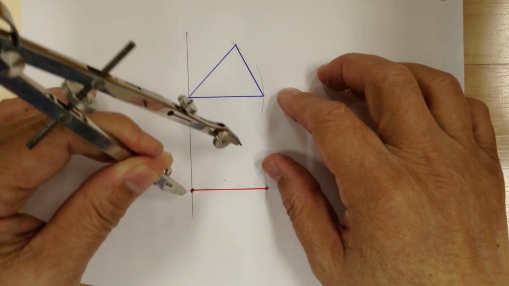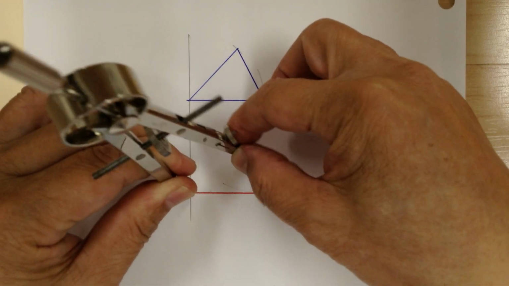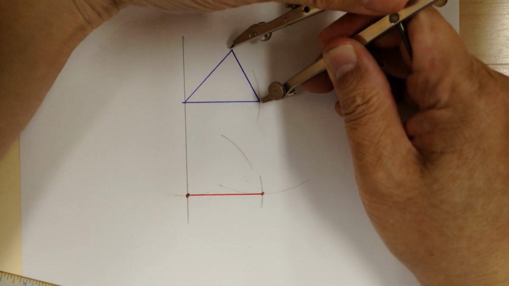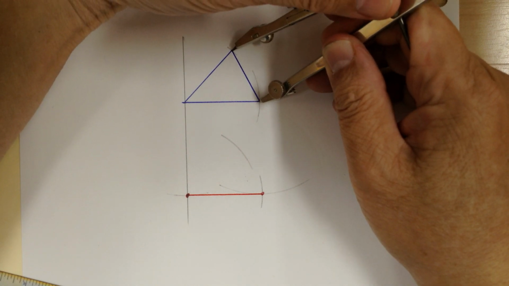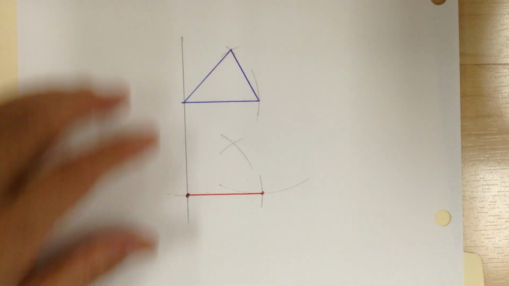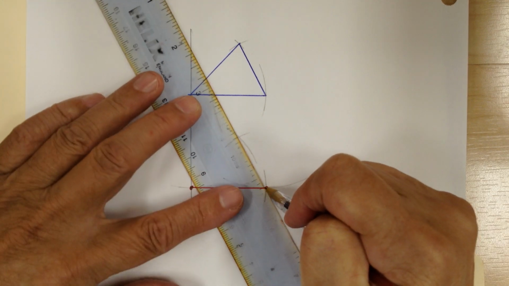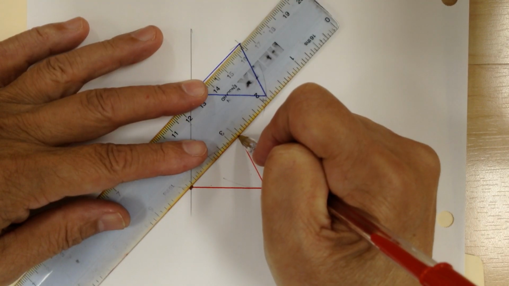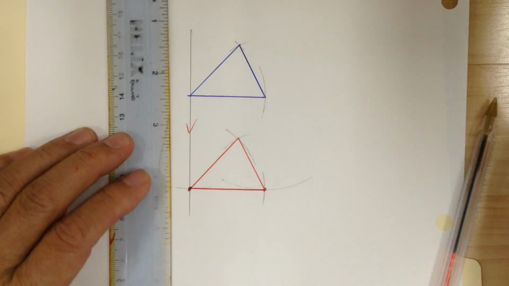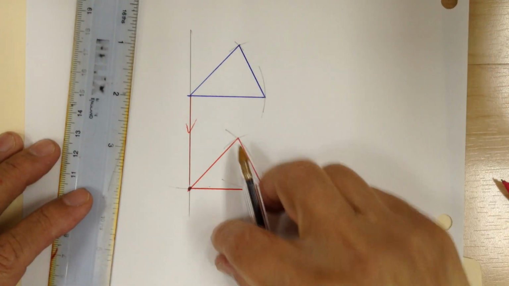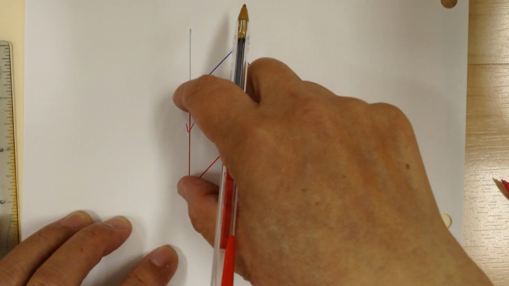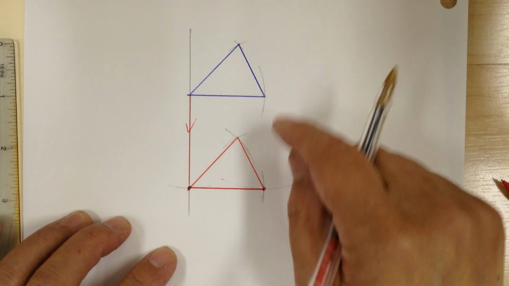So from here, copy this side over here. And once we get that, that's your triangle. So this is how you do the translation by sliding. Wherever you want it to slide to, first you copy the distance and you copy the length, and then you just copy the triangle.